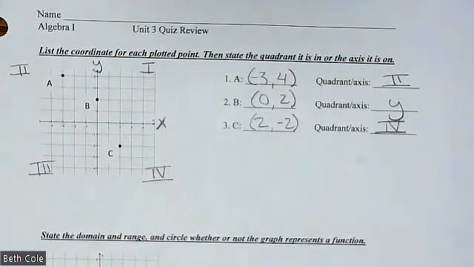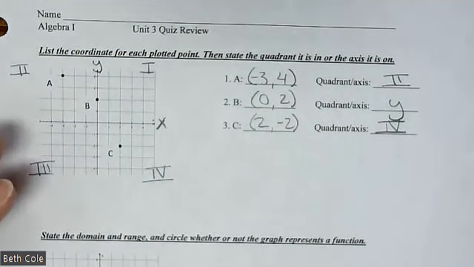So do you see how I labeled everything? Just label everything. I'm crazy about labeling stuff. I even do that all the way up through calculus. It just helps if you can see everything, okay?